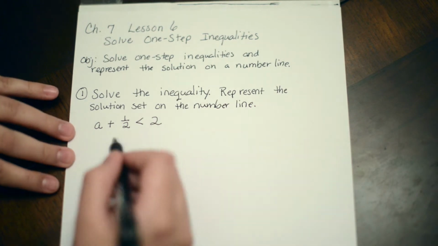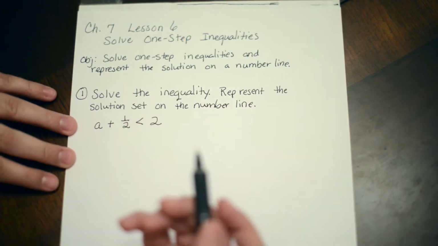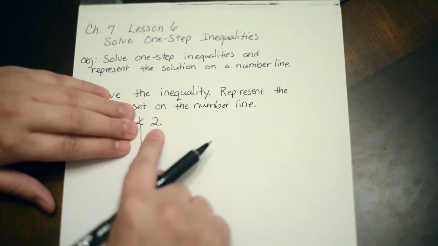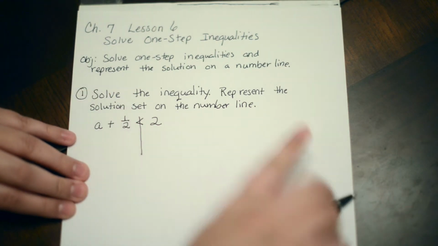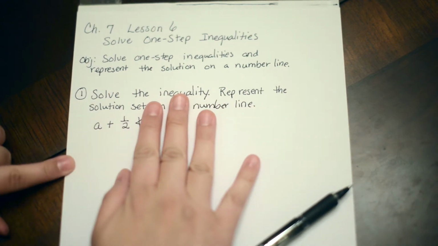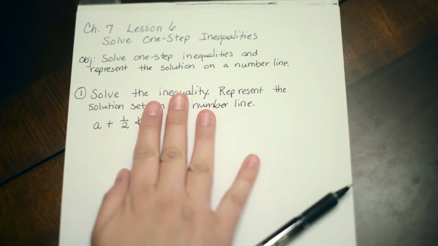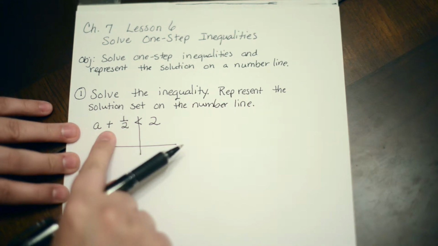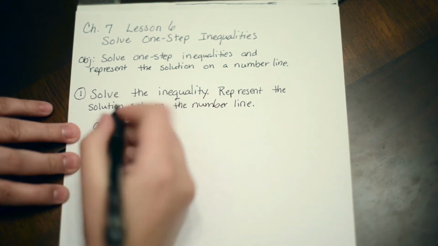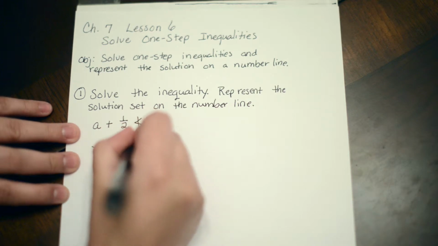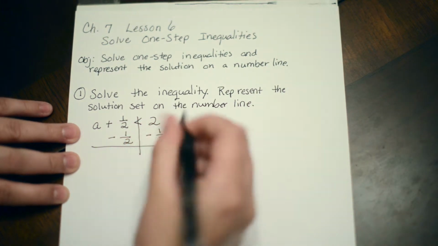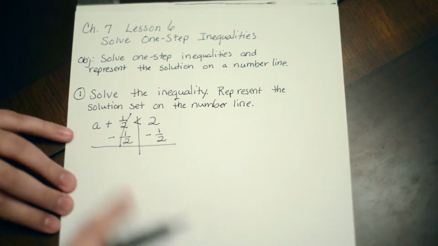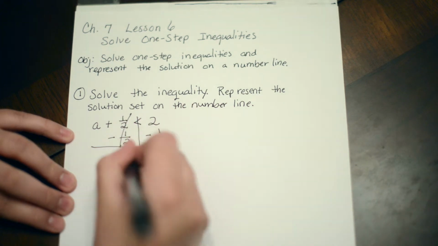The first thing is to solve this like we did with the equation. So we're going to draw the river. On one side, 2 is happy because it's by itself. But over here we have a party. And who's going to get kicked out first? The 1/2. So we have to do the inverse of addition, which is to subtract. So we subtract 1/2 from both sides. So 1/2 is gone, and now by itself on the left is your variable a.